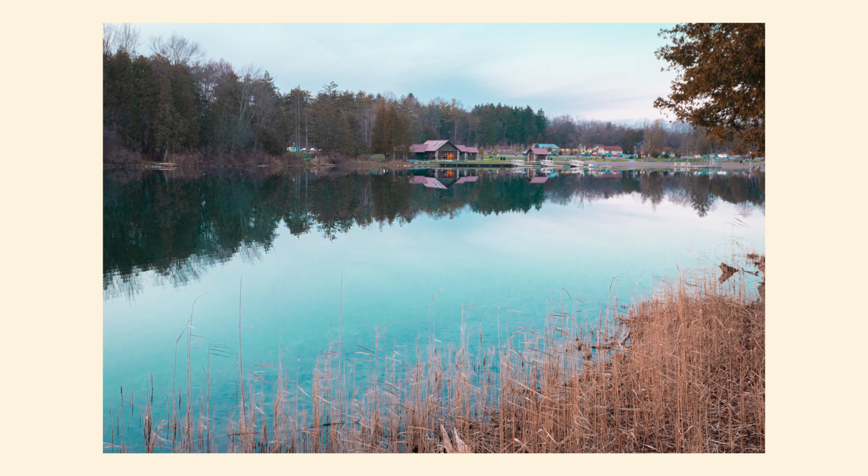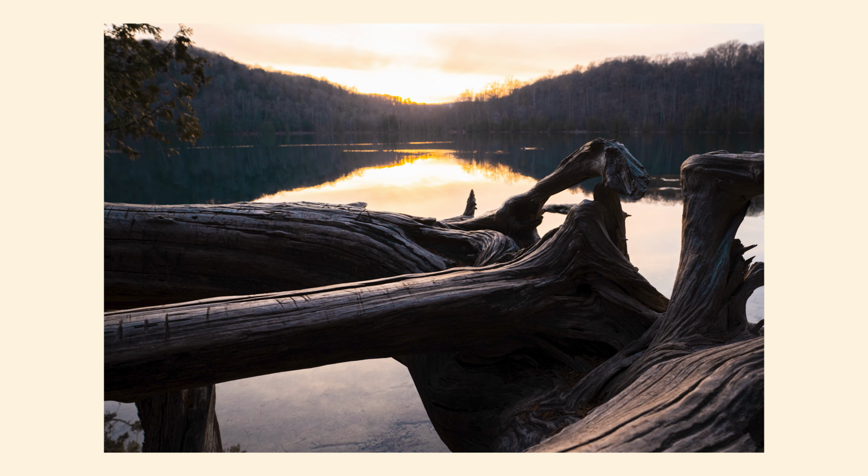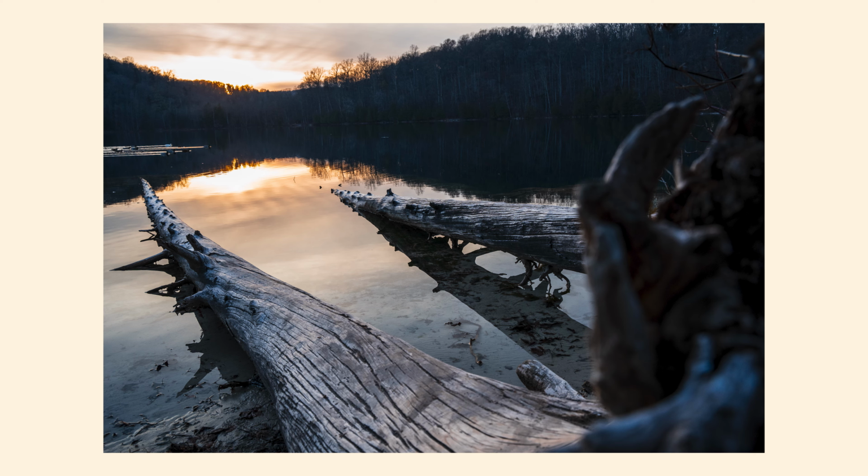Now, when you're trying to find symmetry, you can find it in a lot of places. You can be looking for logs laying parallel to each other, various trees that are standing up that look similar, rocks that are next to each other. All of these individual things create symmetry and will create more compelling images.